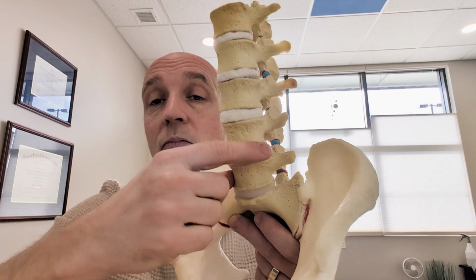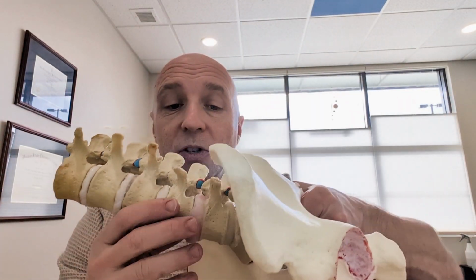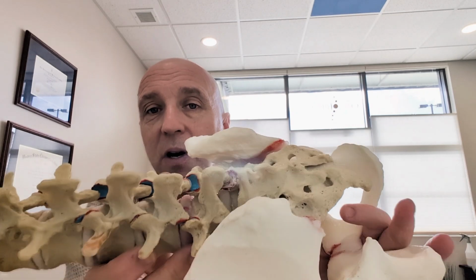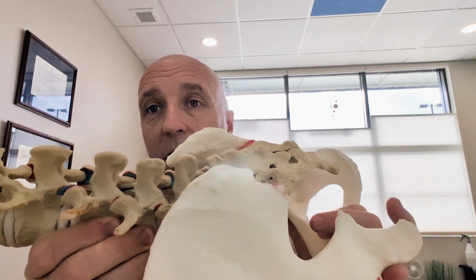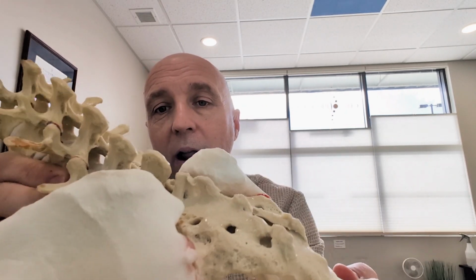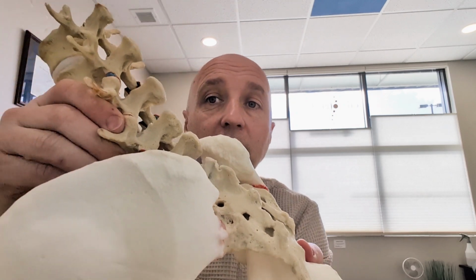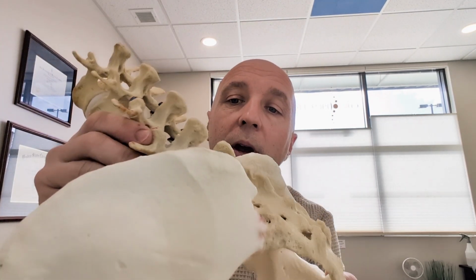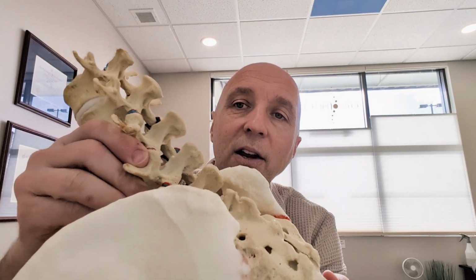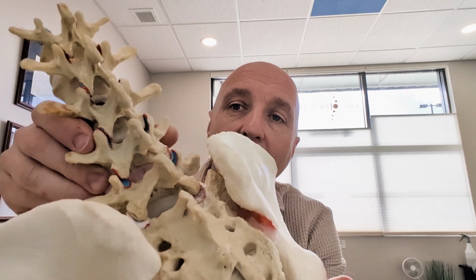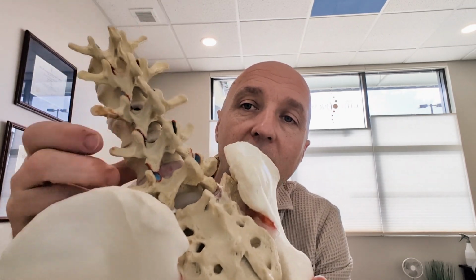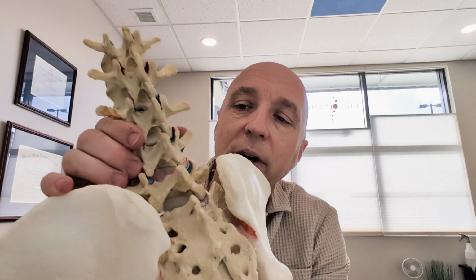There's manipulation, which we were traditionally taught, a rotational component where it actually gaps. You can hear it, so there's a bit of a gap. There's a gapping component that occurs in facet joints.